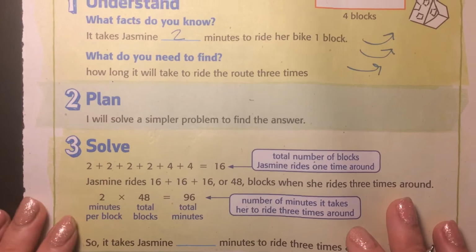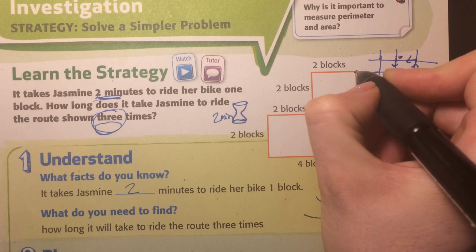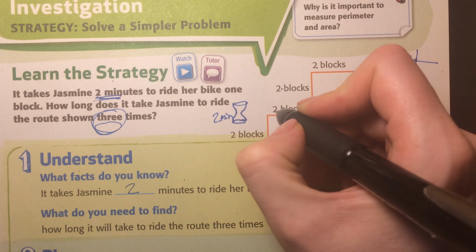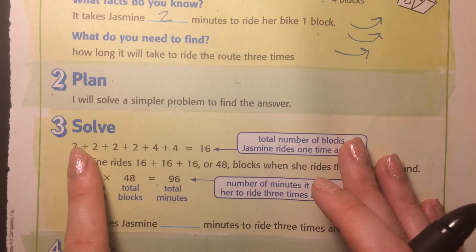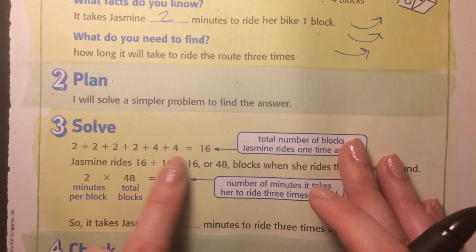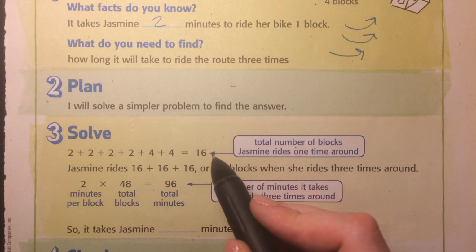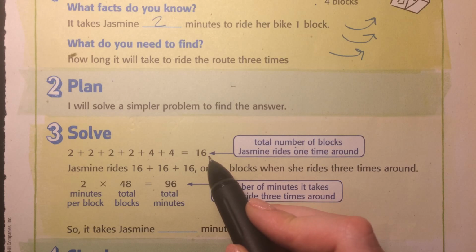Now where do these string of numbers come from? Well, from the perimeter. She's starting here. 2 plus 2 plus 2 plus 2 plus 4 plus 4. And that's what they have here. If I add all that up, it's going to be 16 total blocks.